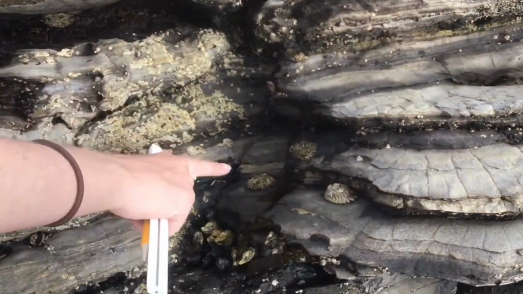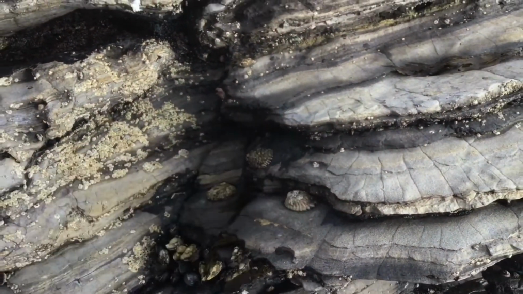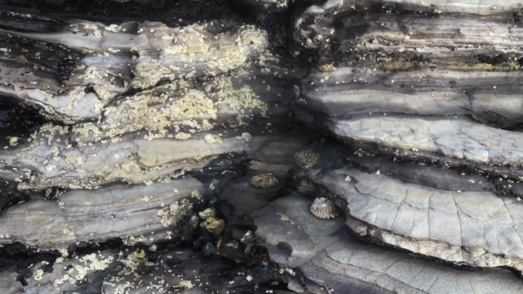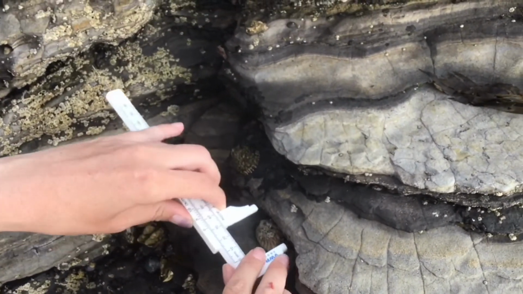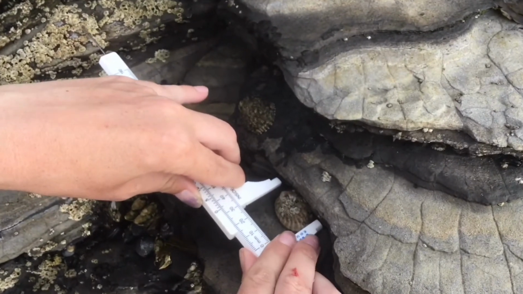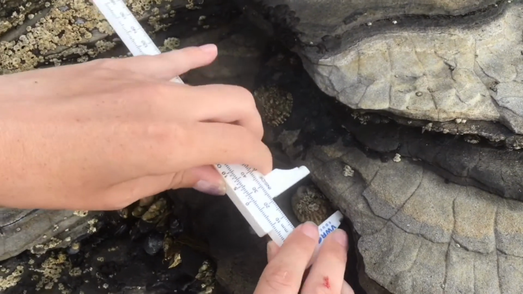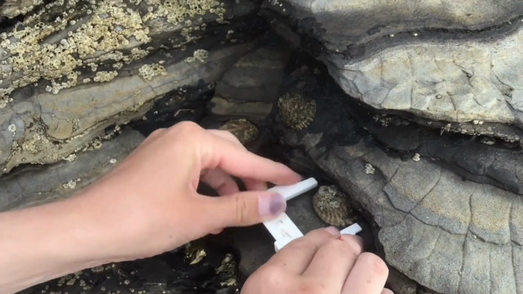We found, it's like 3 owl limpets I can already see right in here. So I'm gonna go ahead and use my calipers here, open them up, and try to measure from end to end on this owl limpet. It can be sometimes kind of tricky in the rocks. Hold on, I'm gonna get a different angle.